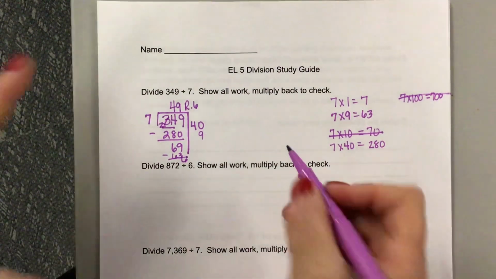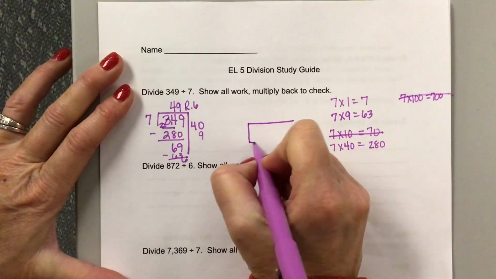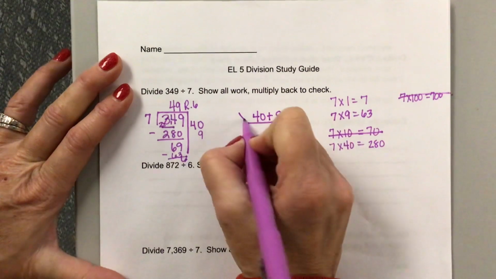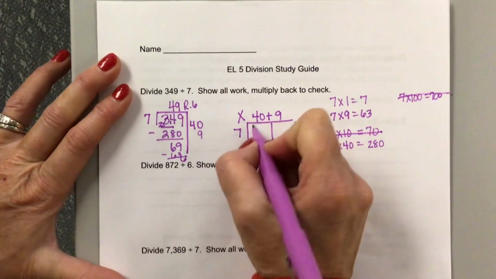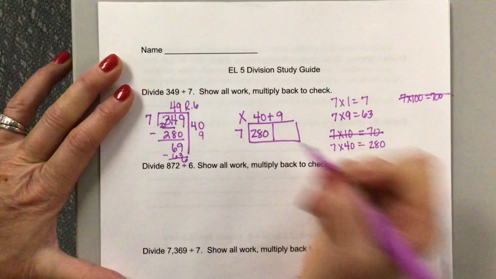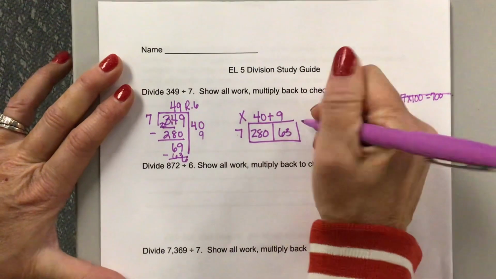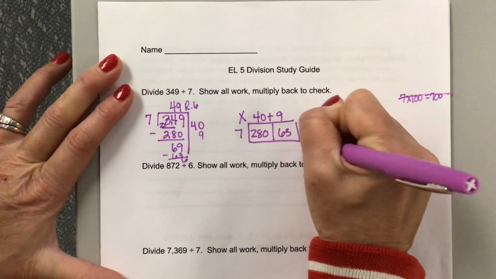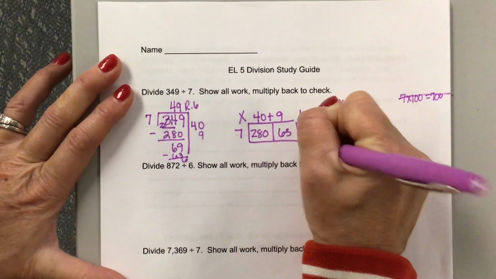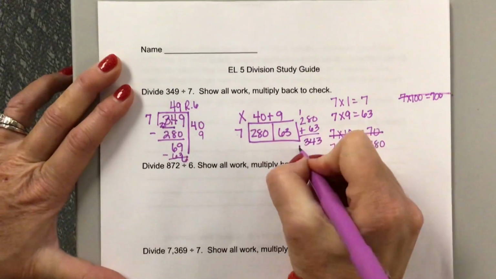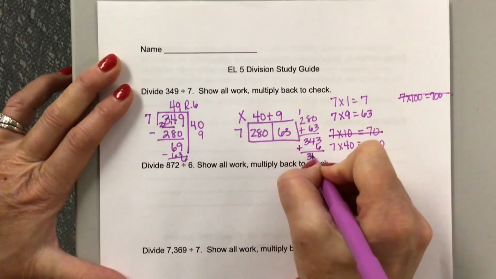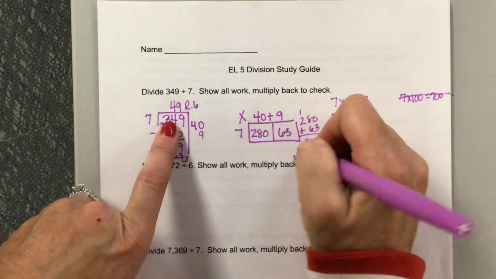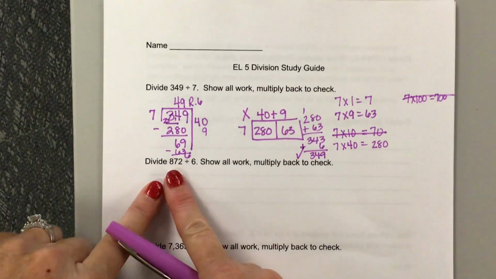Now to multiply back to check, I'll do 49 times 7. 7 times 4 is 28. Add my 0. 7 times 9 is 63. That's 343. And when I add my remainder, I get 349. That's the same as my dividend, so my answer is correct.